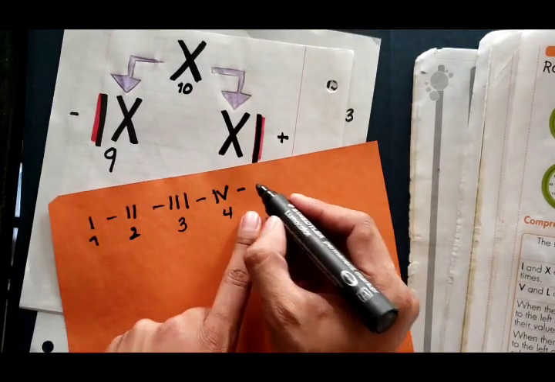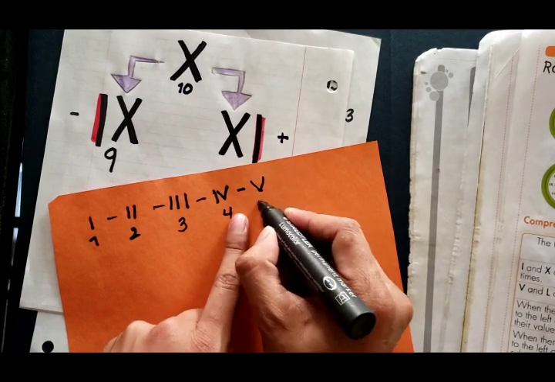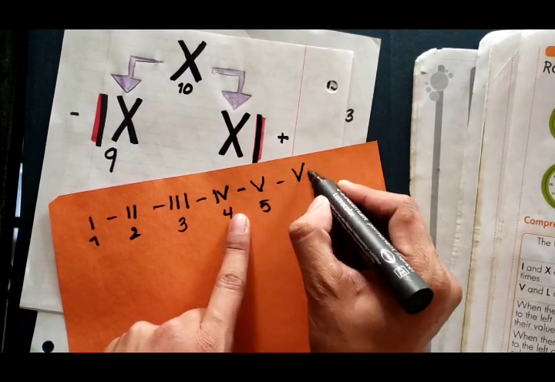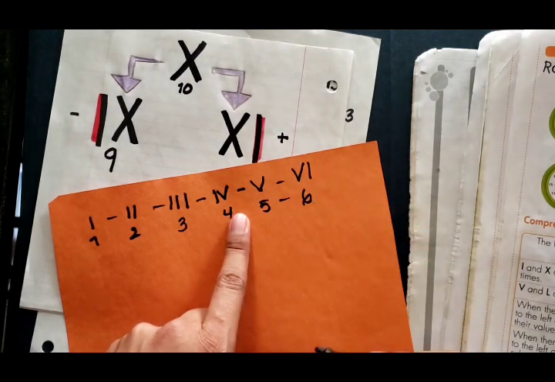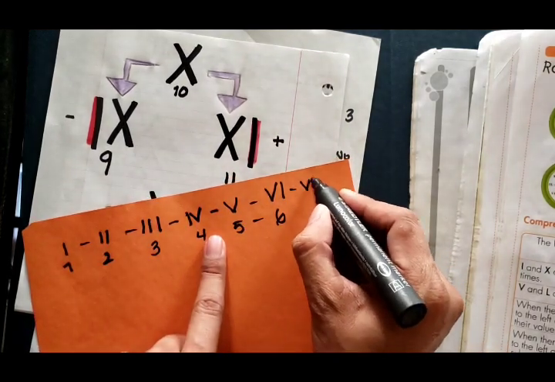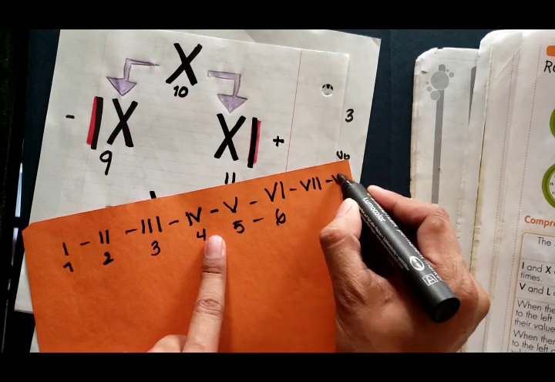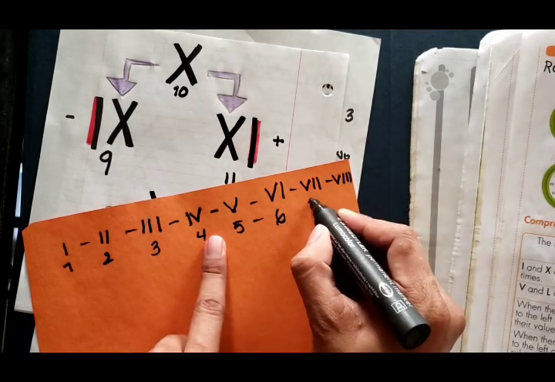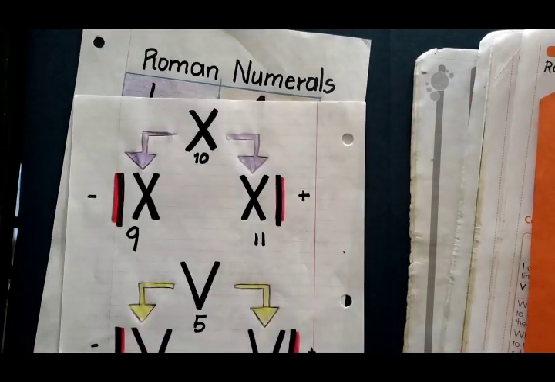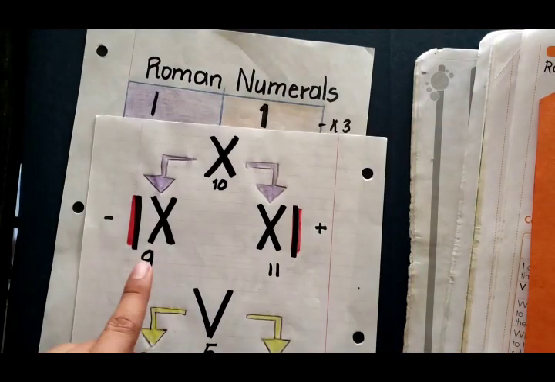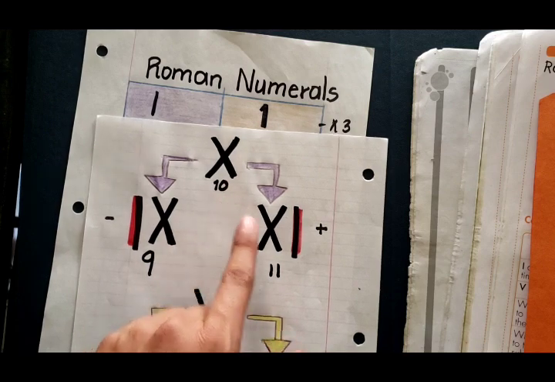Now let's see the next one. 5, a letter V, right? 6, we write it after, so it means plus. 5 plus 1 is 6. 7 and 8. Now we have some other special numbers here. We have the 9, we have the 10, and then the 11.